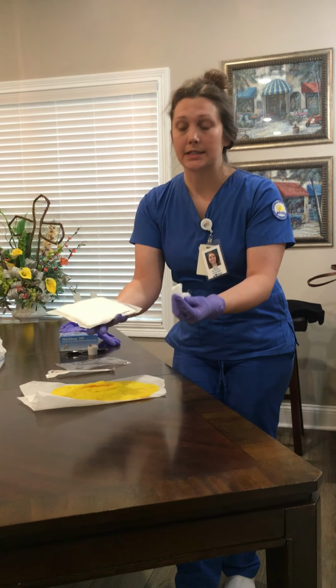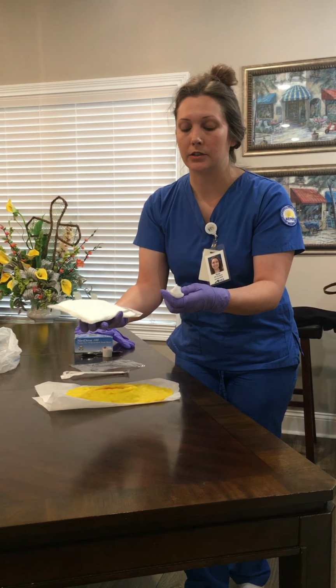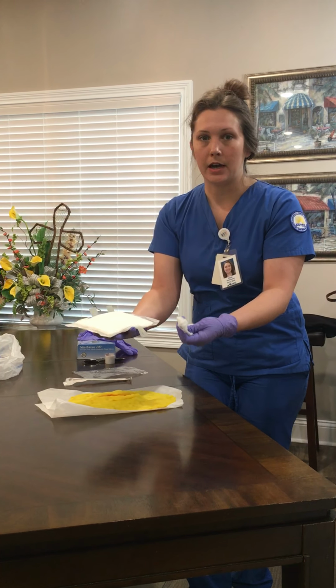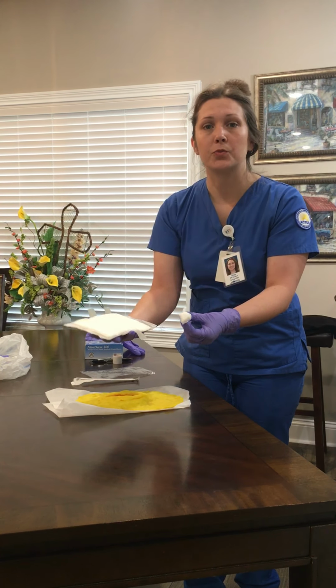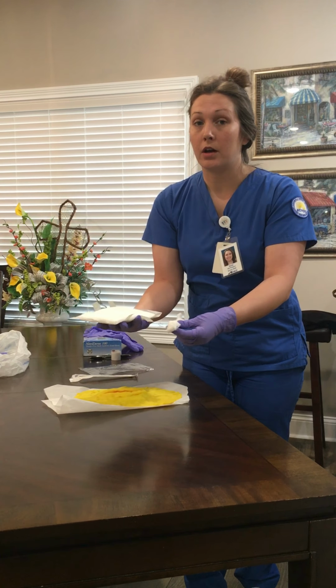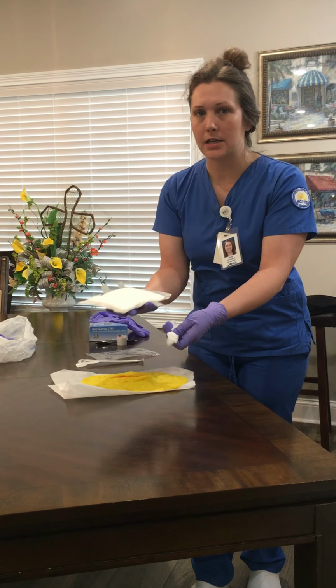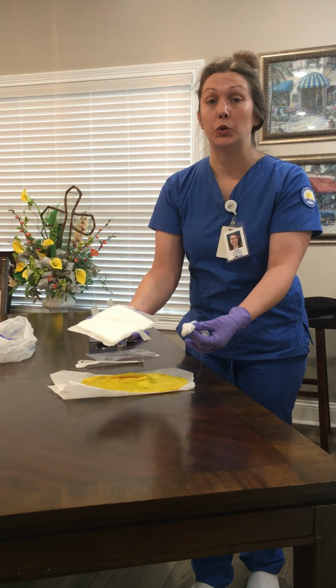So first you're going to assess the dressing itself and the packing. You want to see if there's any drainage present, and if so, what about it? How much is there? Is there a significant amount to where we need to weigh it? What color is it? Is it serous, sanguineous? Is it purulent? Is there a sign of infection? And is there any apparent odor?